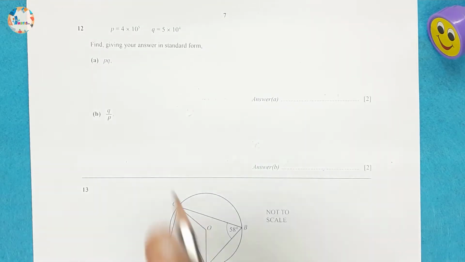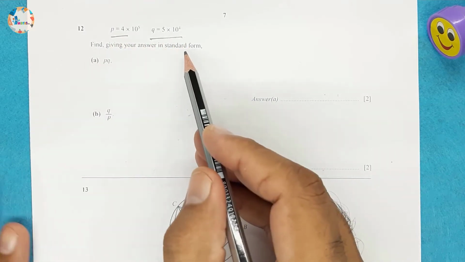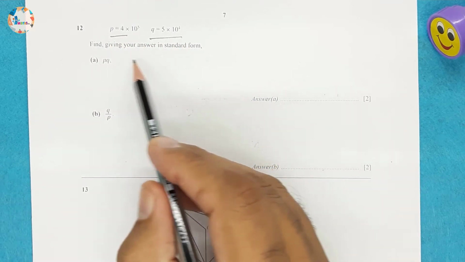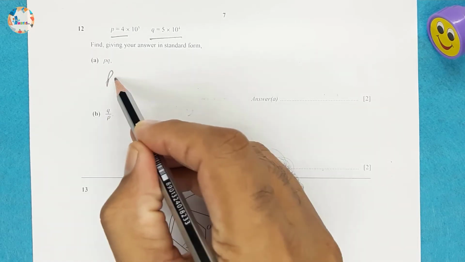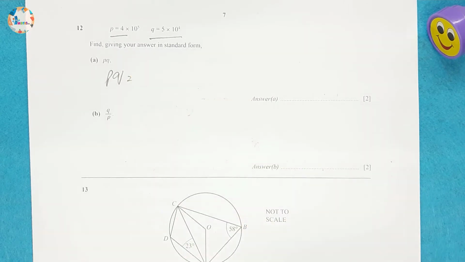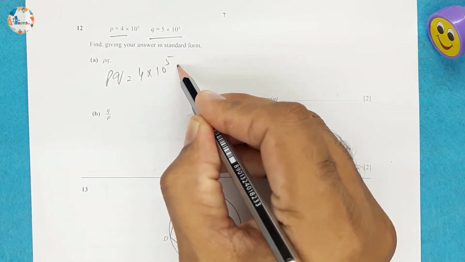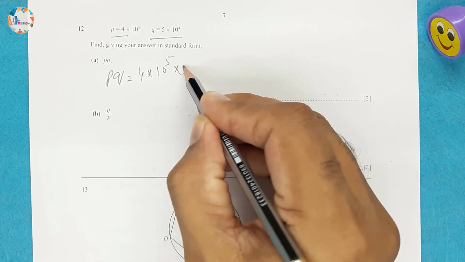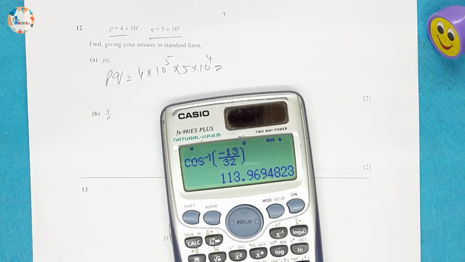Question number 12, P is equal to this one, Q is equal to this one. Find, giving your answer in standard form, PQ. So PQ basically we have to find. So PQ will be equal to 4 into 10 raised to 5 multiplied by 5 into 10 raised to 4, and we can find this, so we can use the calculator.